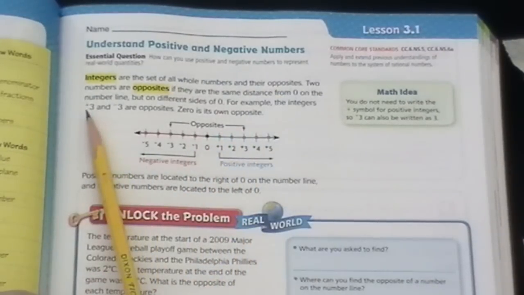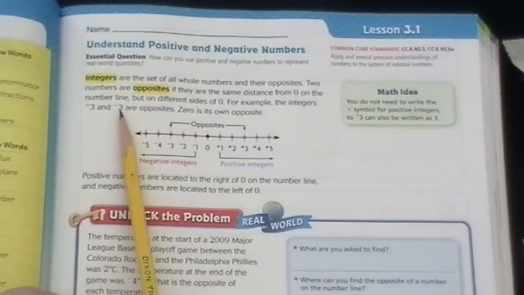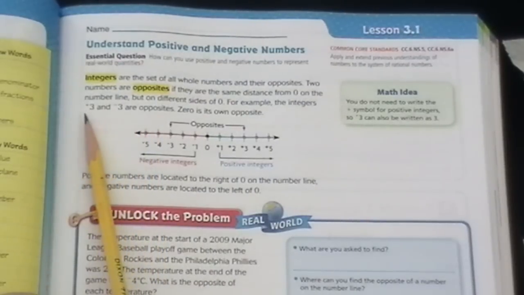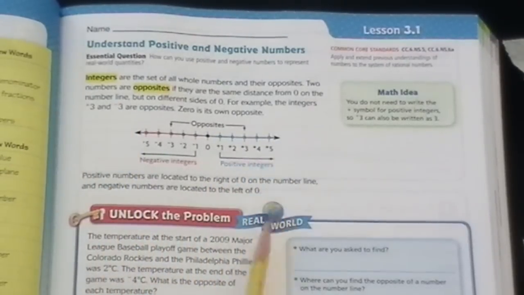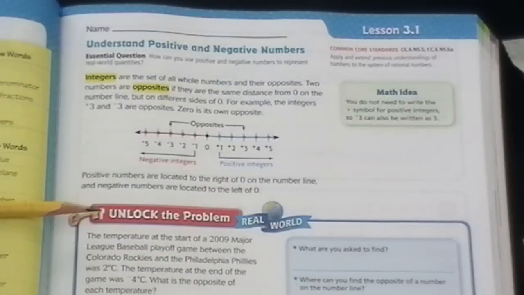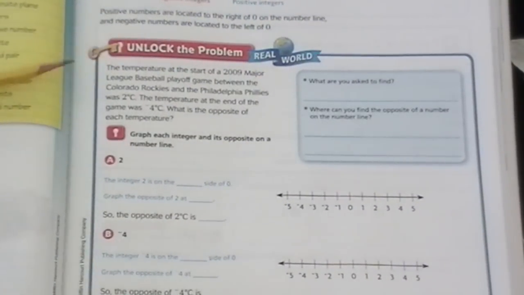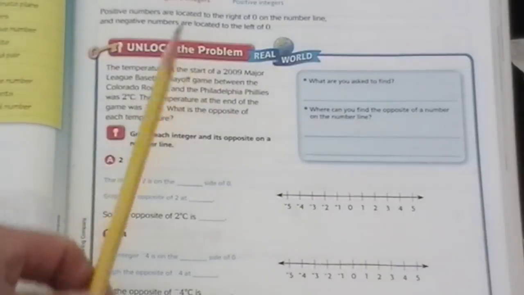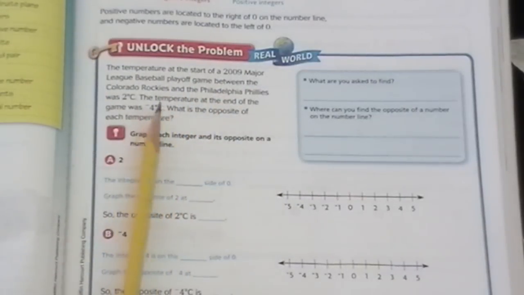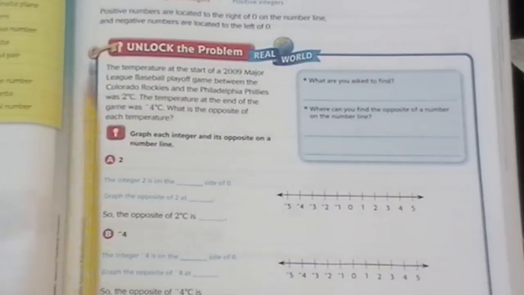Notice that I did not read this as plus 3 and minus 3. These are integers, and we should read them as positive 3 and negative 3. Positive numbers are located to the right of the 0 on the number line, and negative numbers are located to the left. So let's take a look at unlock the problem. The temperature at the start of a 2009 Major League Baseball playoff game between the Colorado Rockies and the Philadelphia Phillies, the best team in baseball, was 2 degrees Celsius. The temperature at the end of the game was -4 degrees Celsius. What is the opposite of each temperature?